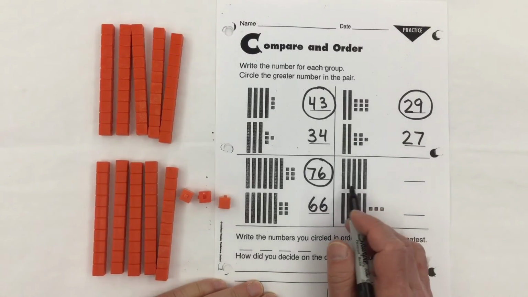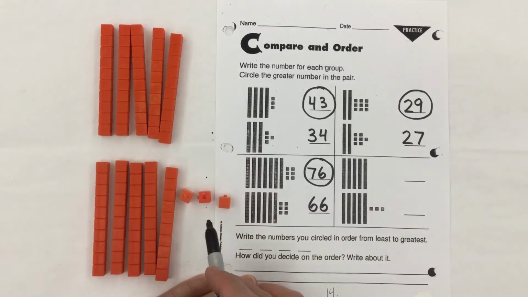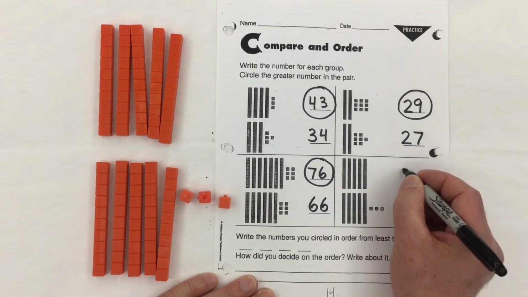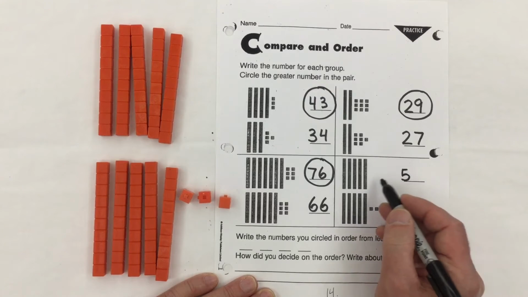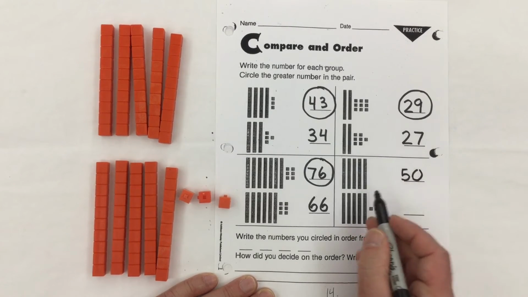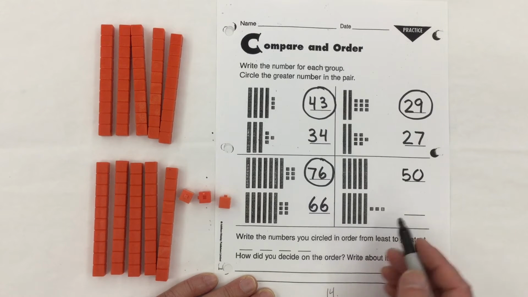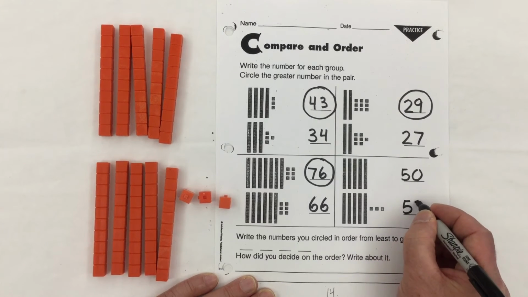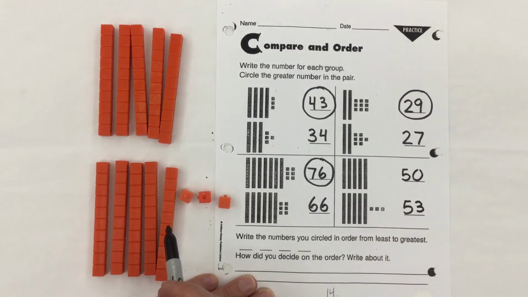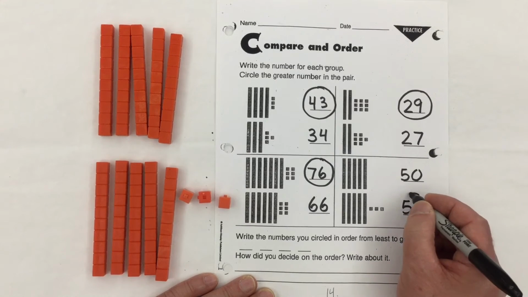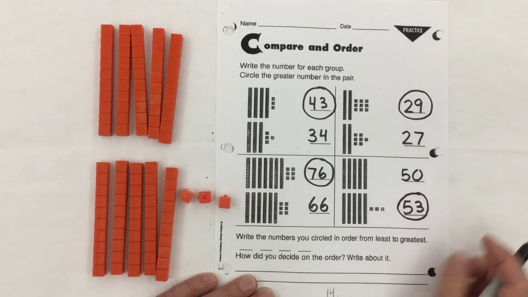All right, so let's take a look at this last group here. Here it is set up, and we can see that we've got 1, 2, 3, 4, 5 in the tens, but 0 in the ones. And here we've got 1, 2, 3, 4, 5 in the tens, and 1, 2, 3 in the ones. We can see that they're close, but this number here on the bottom, 53, is bigger than 50. So this is the greater or bigger number.